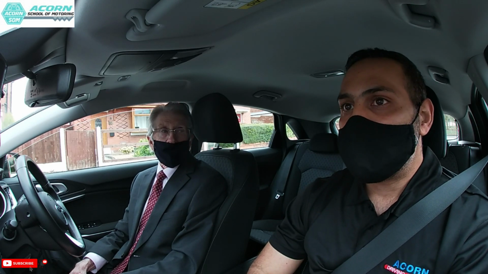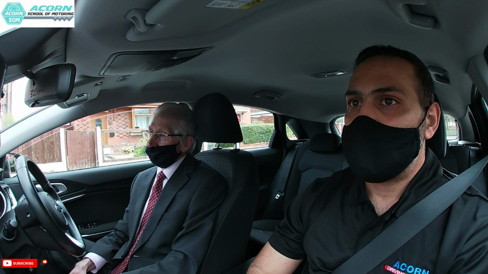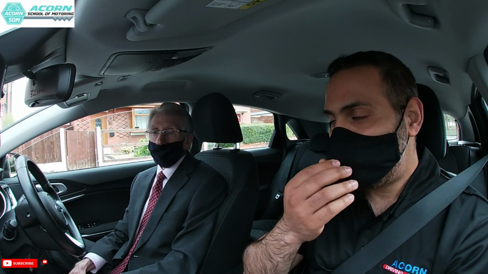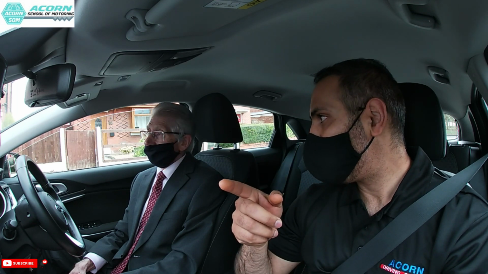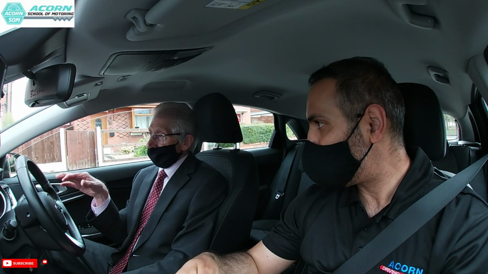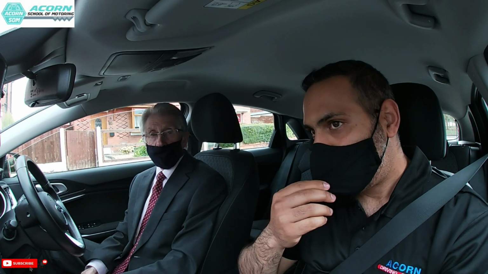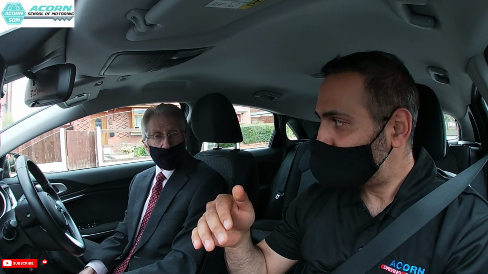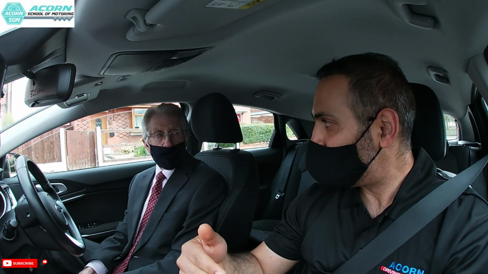Right, Peter. So we are going to do a marked crossroad junction. What that means is we have a give way line painted on the road across our path. Correct. Yeah. Right. I will guide you through the first one, and after that I will let you do it and then see how you do.